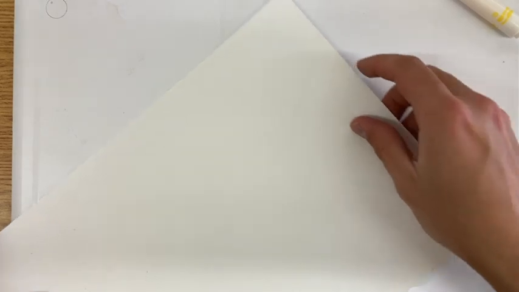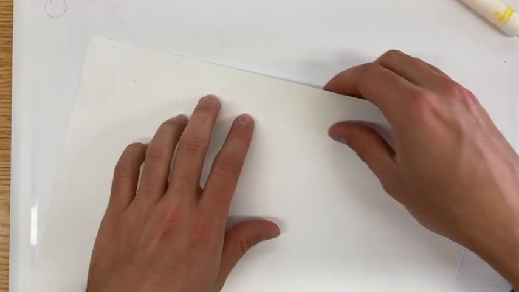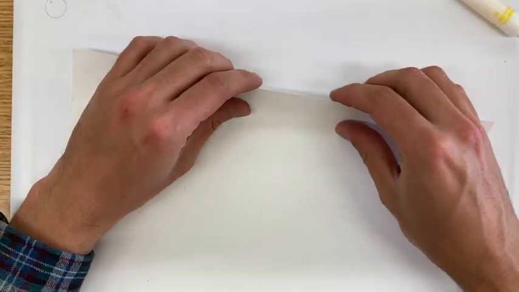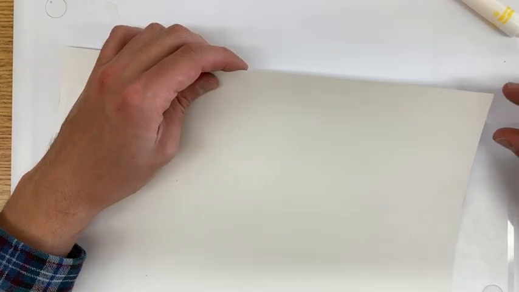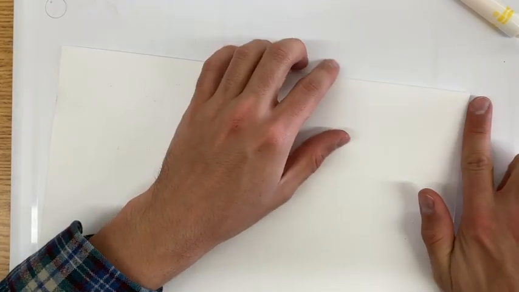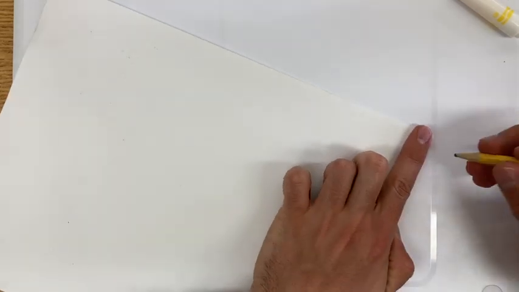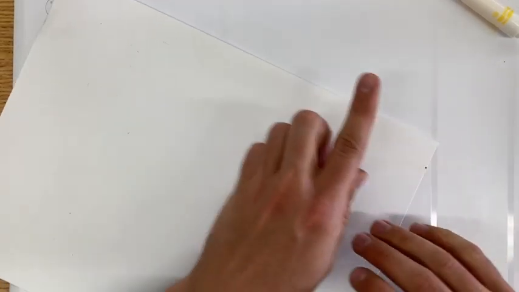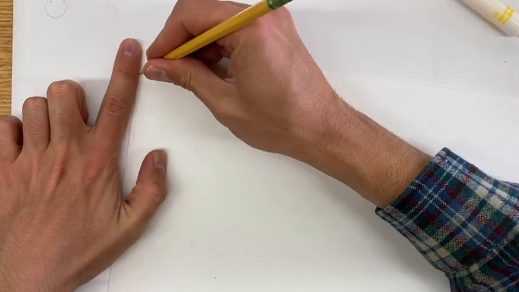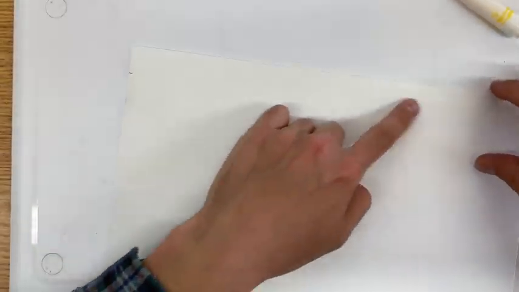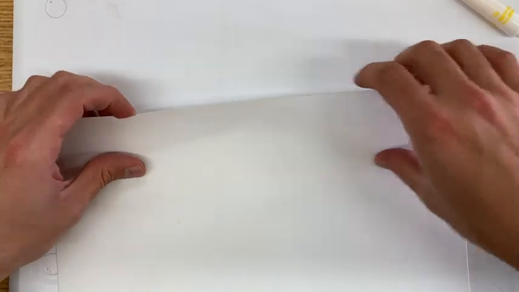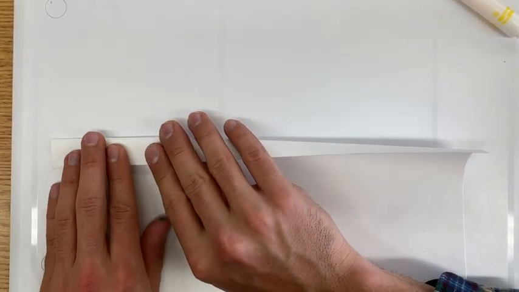Okay, so what I want to do first on my paper is I'm going to take my paper the long way, and I'm going to try my best to make a really small fold that's no longer than, let's say, maybe this part of my finger right here. So if you'd like, you can kind of measure that with your pencil, make a little dot there, all the way over to the other side, little dot there. We're going to be folding this long side of the paper. Here we go. Let's see if I can get this just right.